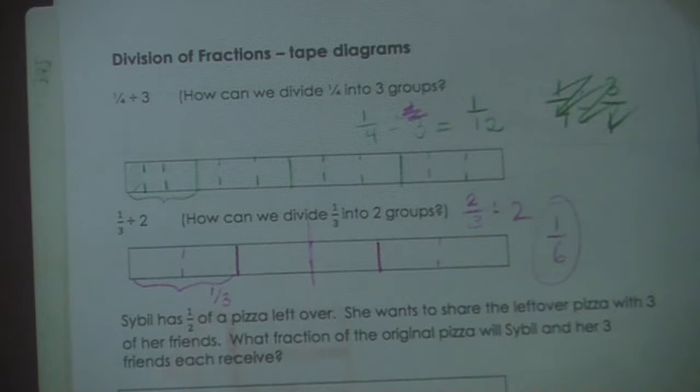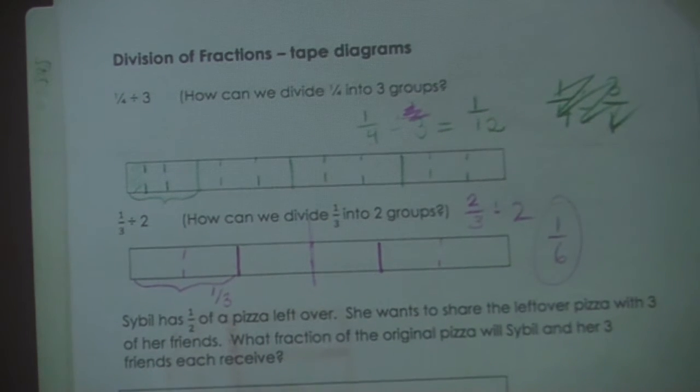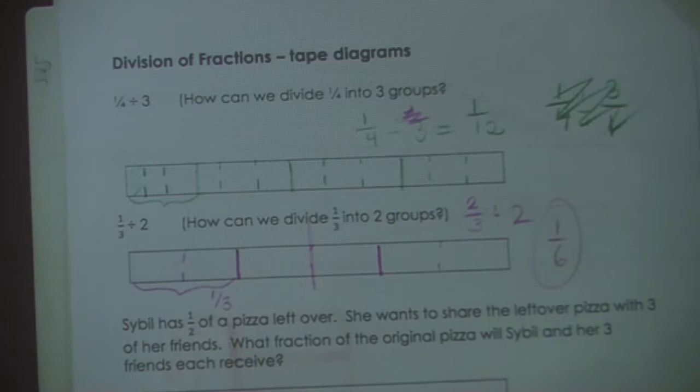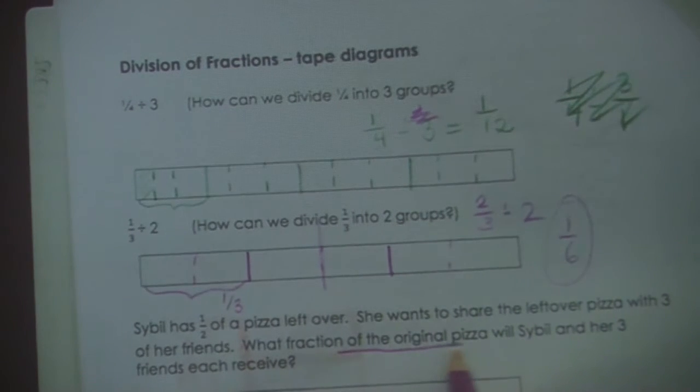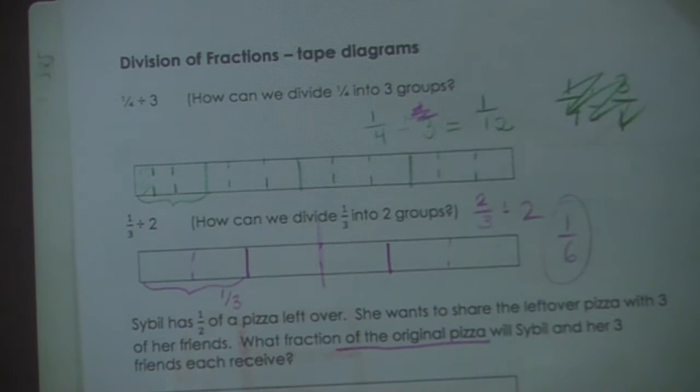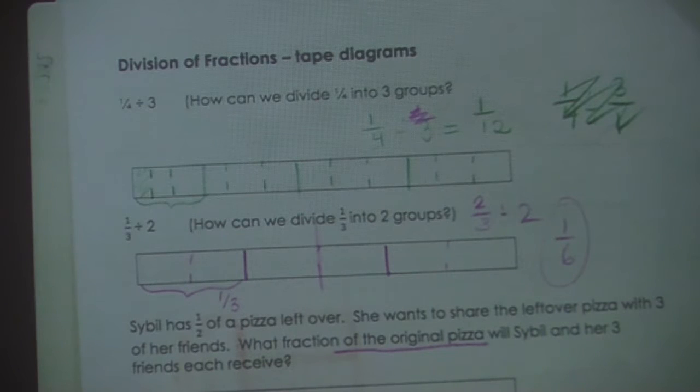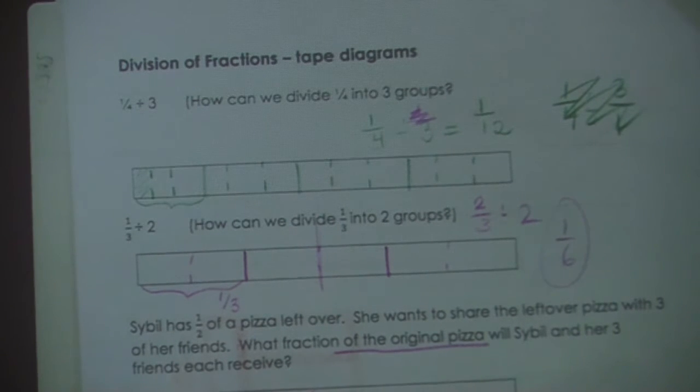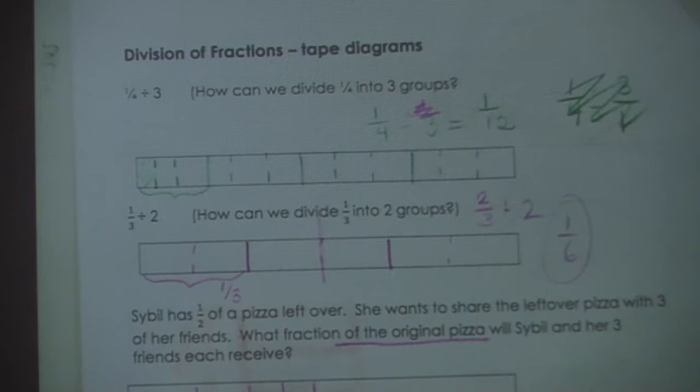Okay. Sybil has 1/2 of a pizza left over. She wants to share the leftover pizza with 3 of her friends. What fraction of the original pizza will Sybil and her 3 friends each receive? I want to highlight, of the original pizza makes a difference to your answer. Half. Should divide by 4 because it's Sybil and. Oh, thank you, Sybil and, see, there you go. Close reading, it is by 4.